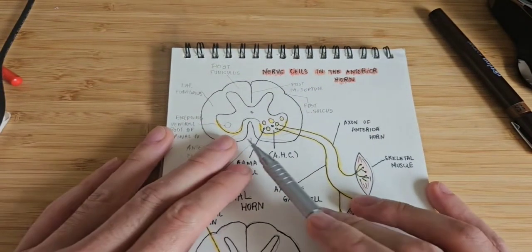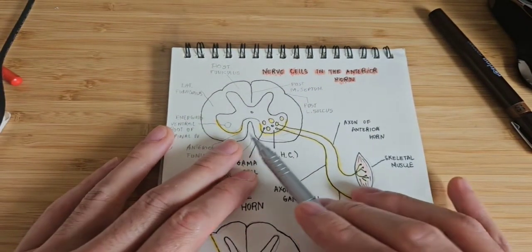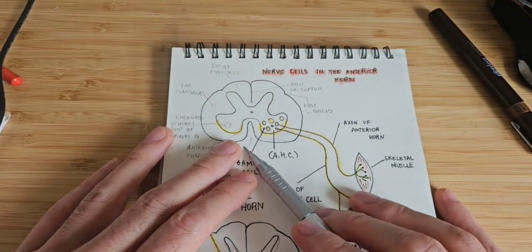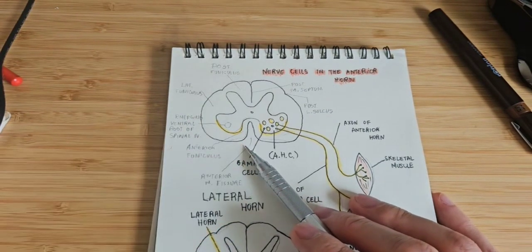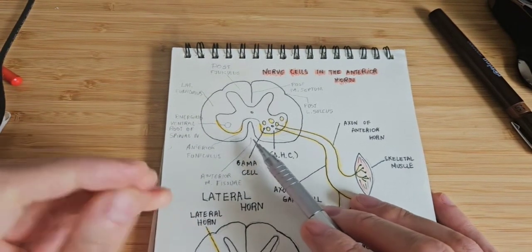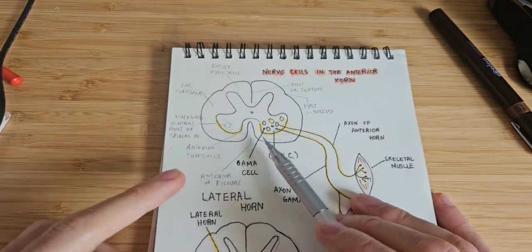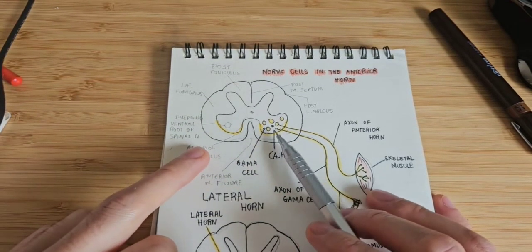Now, the anterior funiculi is located between the anterior median fissure, sorry, and the emerging ventral roots of the spinal nerves.